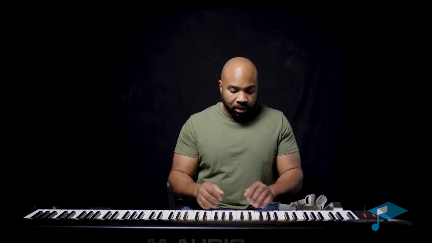And we looked at the minor 2, 1, minor 2, 1, minor 2, 1 as gospel feels. And we briefly covered this movement over here, you hear something like that, that revolves around the 4/1 movement, definitely gospel.